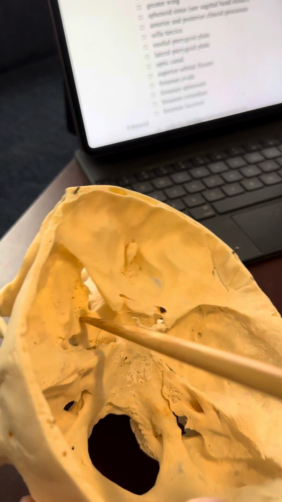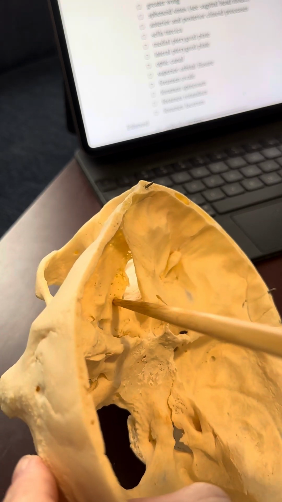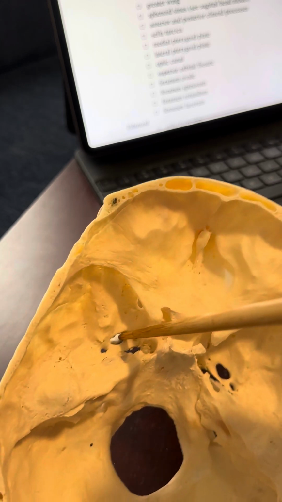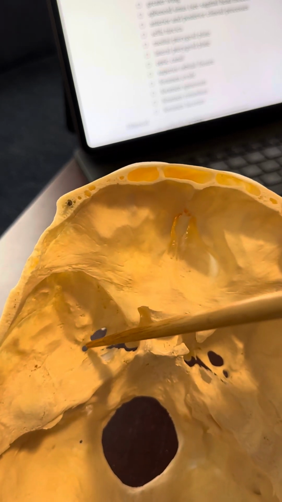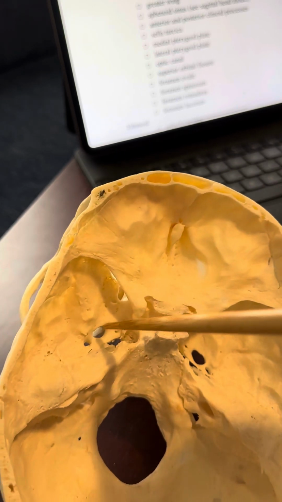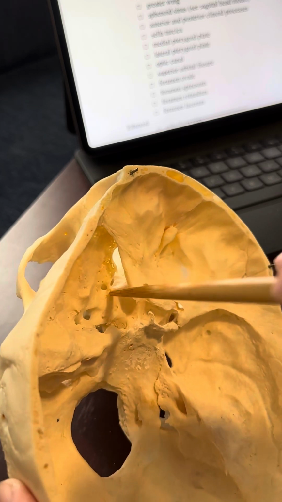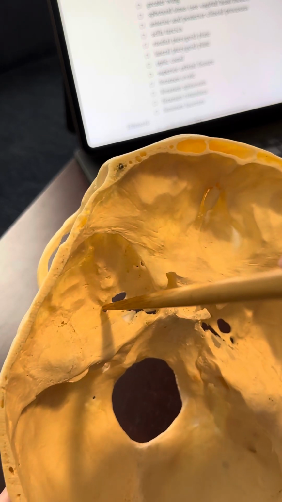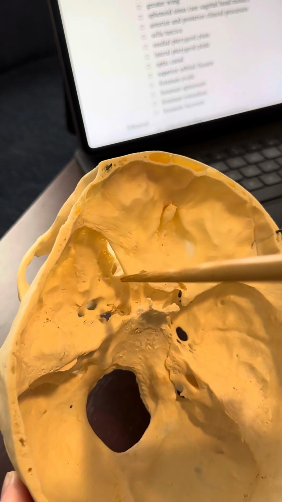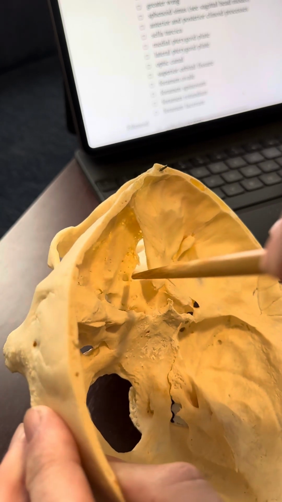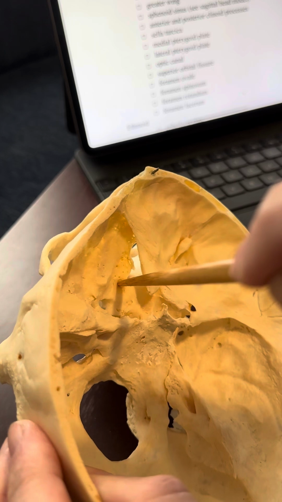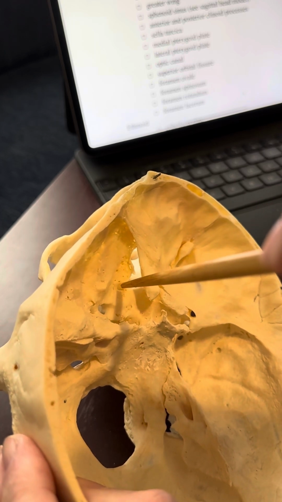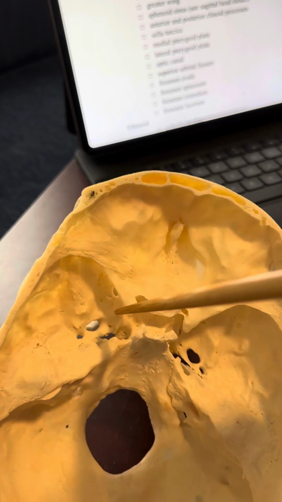This up here, this one is round, right? And then we have a small one right here. So we have these 3 holes in a row. We have this one, 1, 2, 3. That is your foramen rotundum. Think of the rotundum like the Capitol building has a rotunda, it's round.